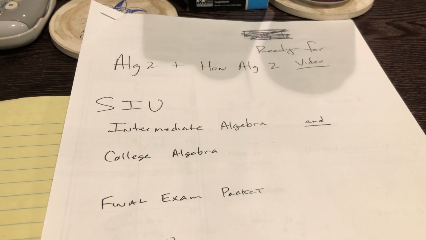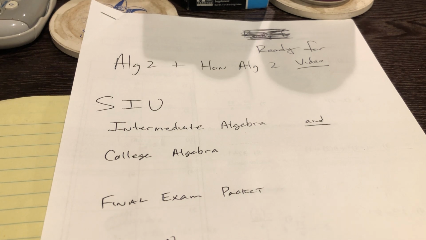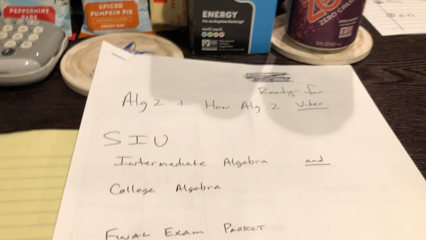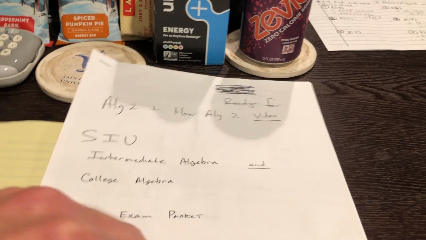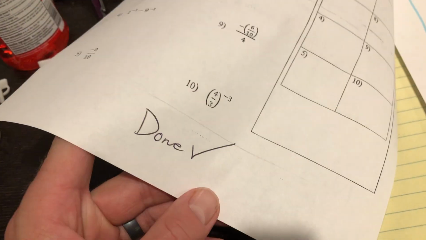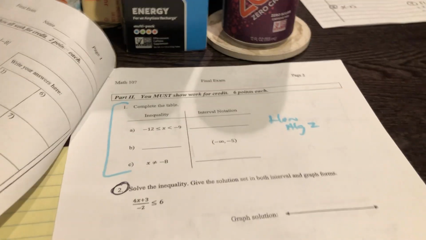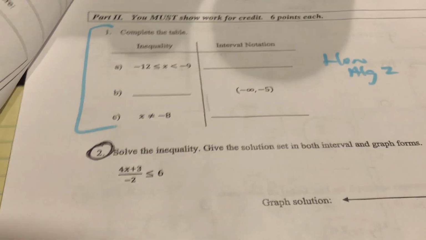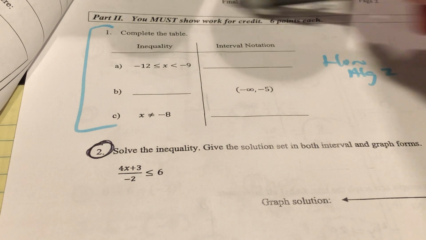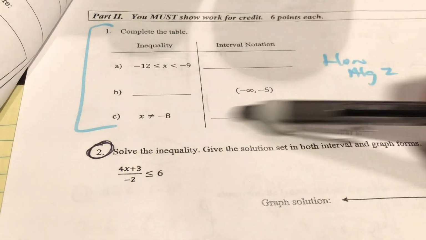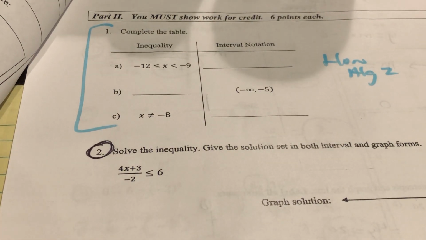Now, where is our packet here? These will not have all the answers, but these will have a lot of answers, and we can take care of some next week in class. Now, most classes have this first page done, this second page done. On this second page, I'm telling everybody, number 1 here, let's zoom in, complete the table. This is for Honors Algebra 2. Okay, so Honors Algebra 2, take a look at that. We'll come back to that.